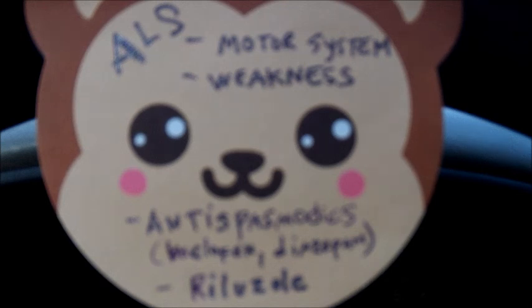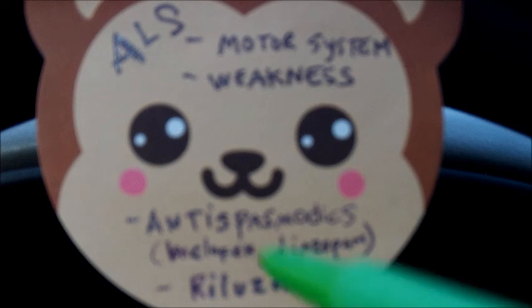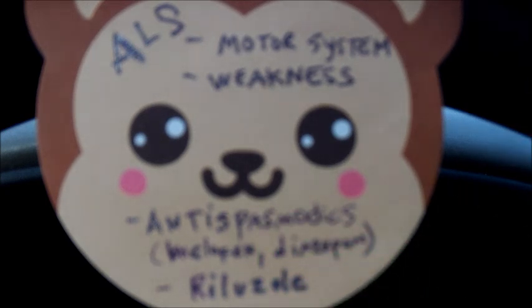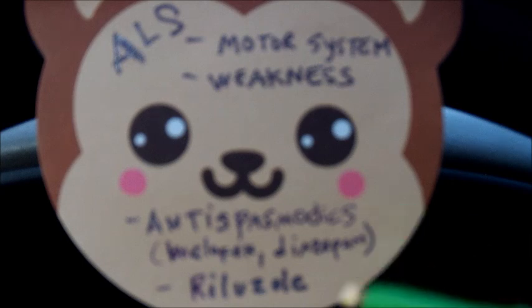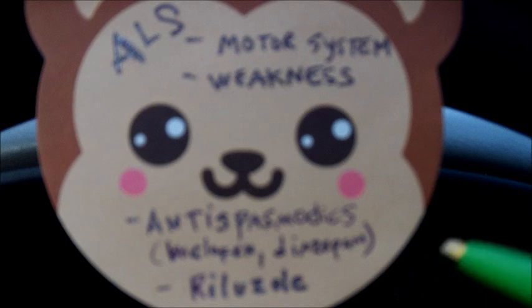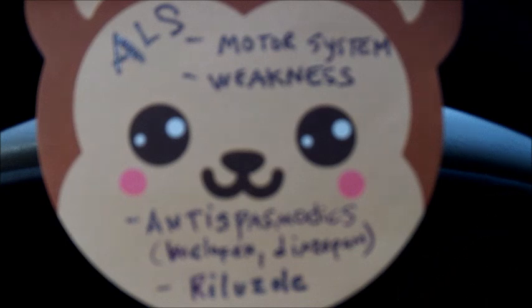And the main thing that we need to be mindful about when we're giving our patient riluzole is the side effect of hepatotoxicity. Now, it's actually hepatotoxic when it's mixed with other medications, right? Therefore, it can cause severe or somewhat less severe damage in the liver.